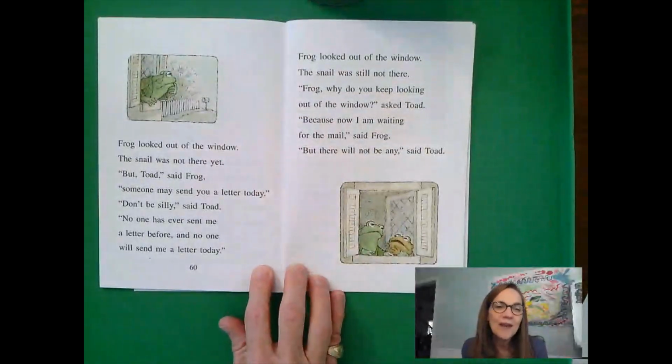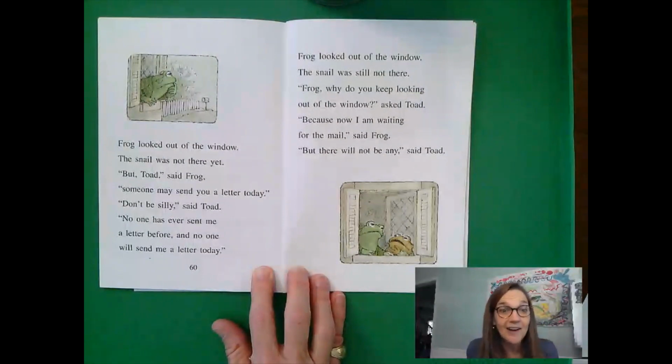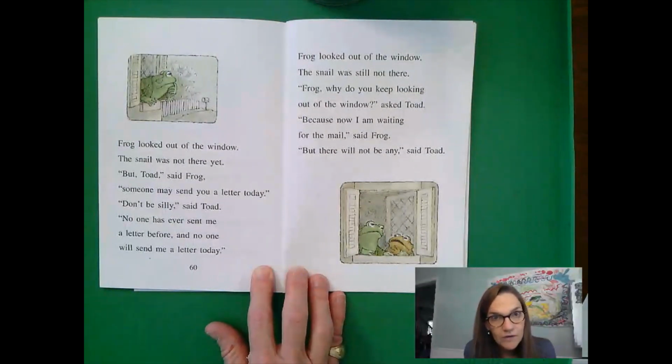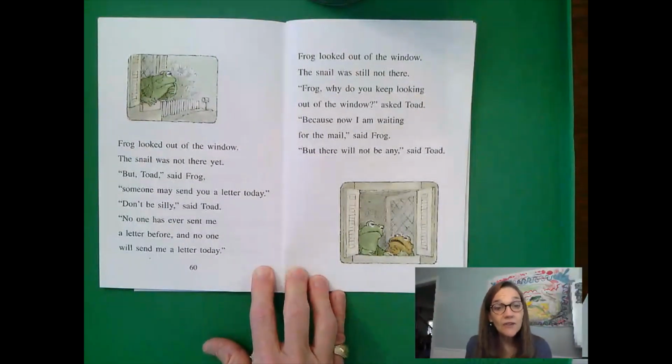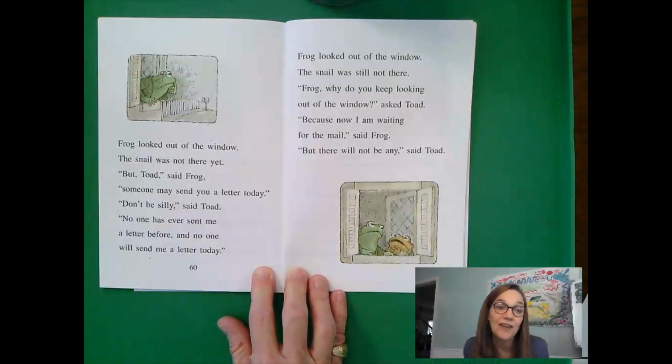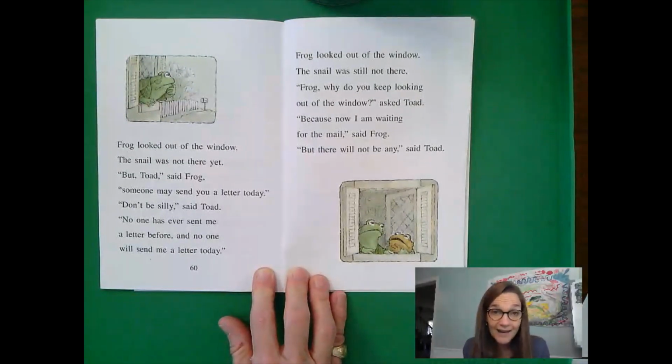Frog looked out of the window. The snail was not there yet. "But Toad," said Frog, "someone may send you a letter today." "Don't be silly," said Toad. "No one has ever sent me a letter before, and no one will send me a letter today."